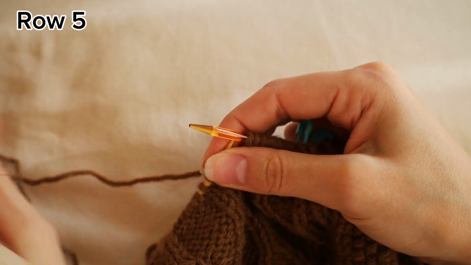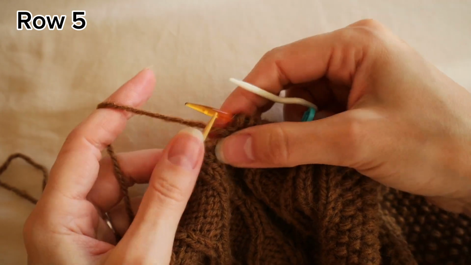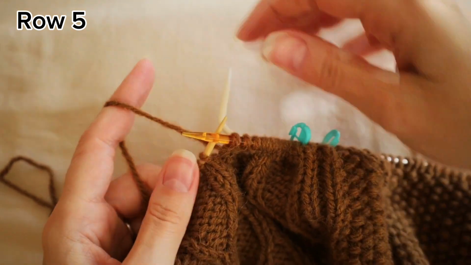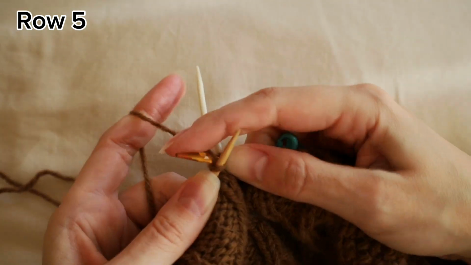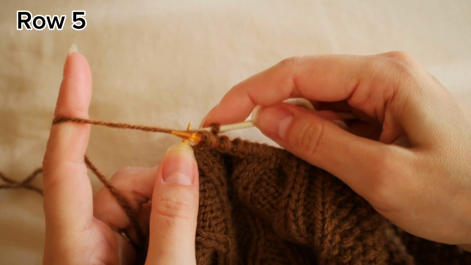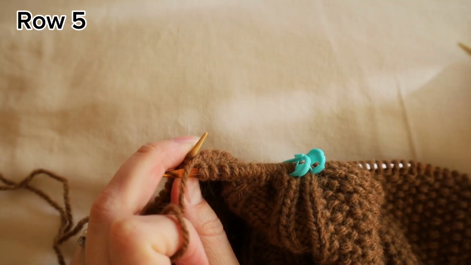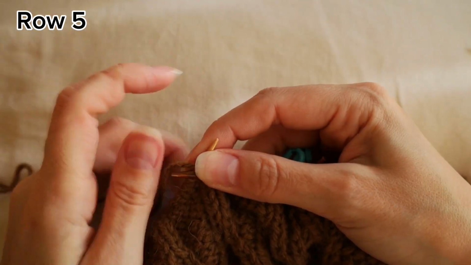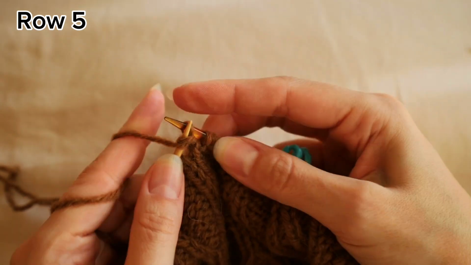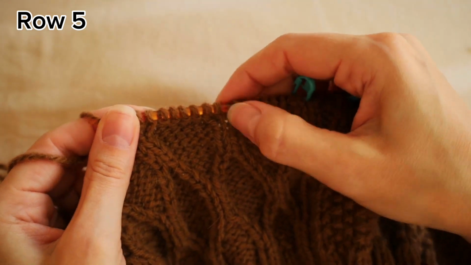Move the next stitch to the extra needle and leave it behind the work. Knit the next stitch on the main needle. Return the purl stitch to the main needle from the extra needle and purl it. Repeat the pattern till the end of the row.